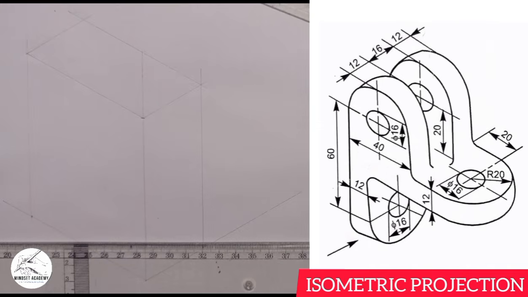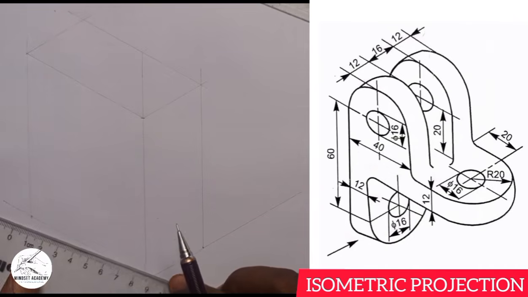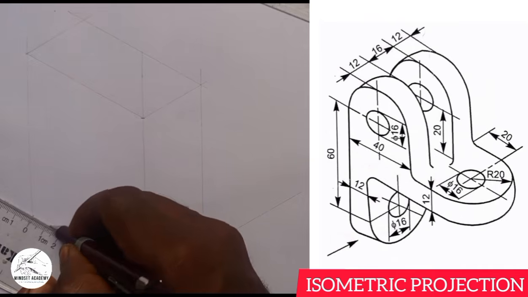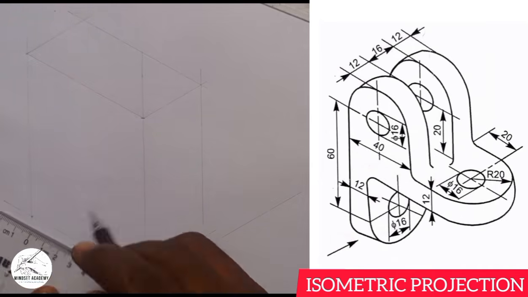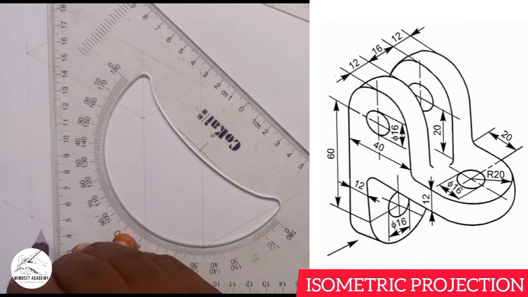So after we've done that, let's bring out this thickness here. The thickness there, you can see, starting from the base here, is given to be 12. So I am going to measure 12 from this end here, 0 to 12. Can you see that? Then I'll take it up a little bit.